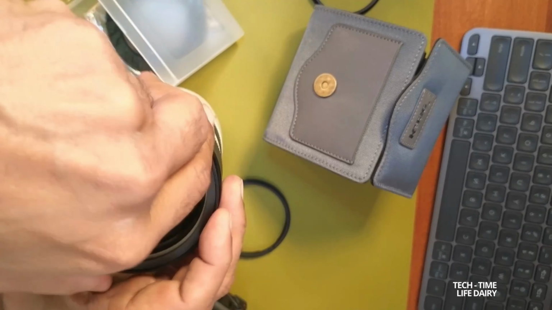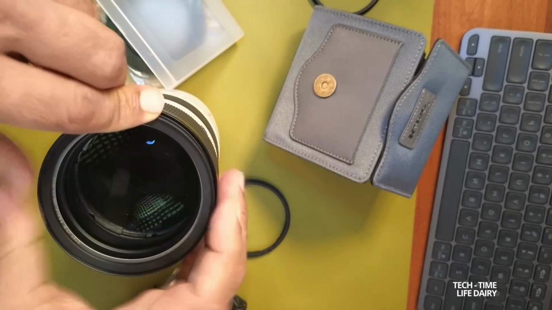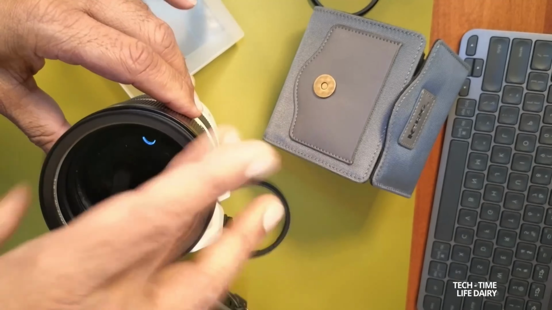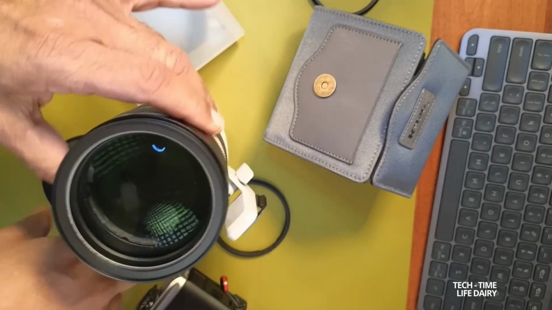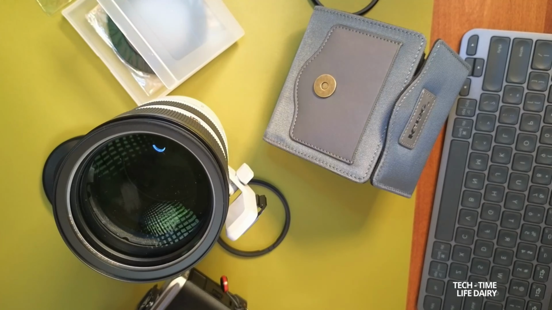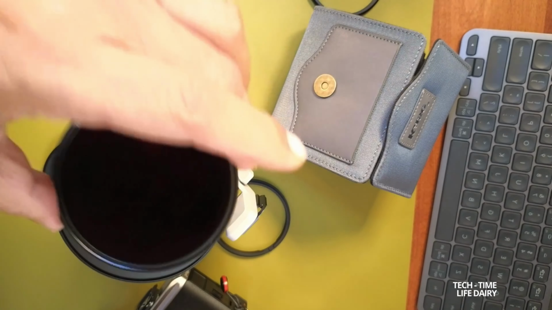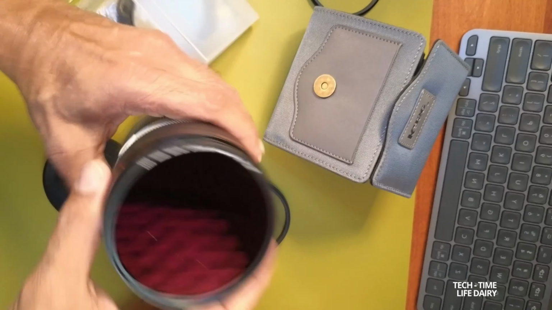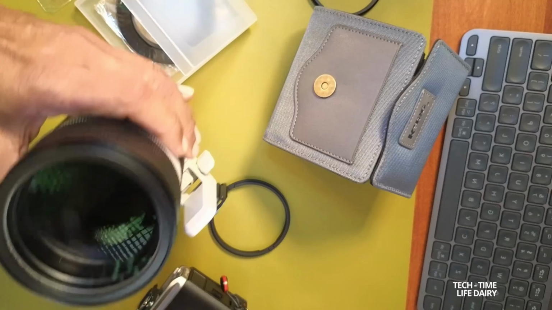Yeah, it's getting threaded onto my default filter. See, it fits snugly. And now let's put the filter back. Yeah, this also fits nicely and I can easily take it out.